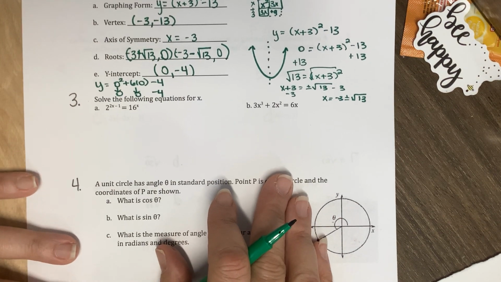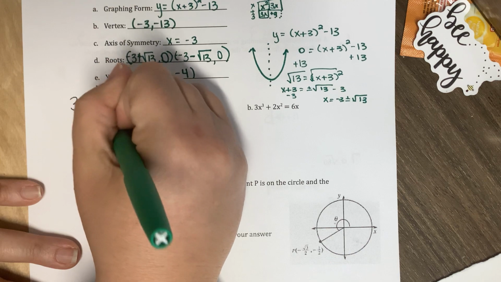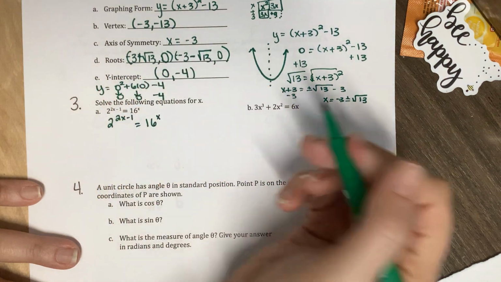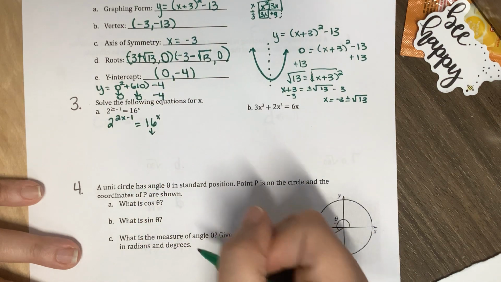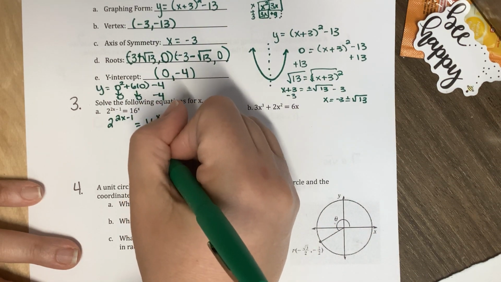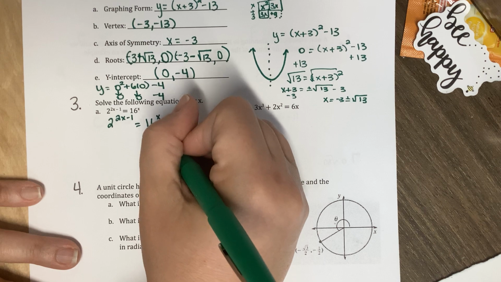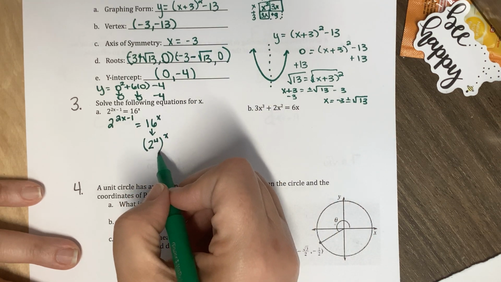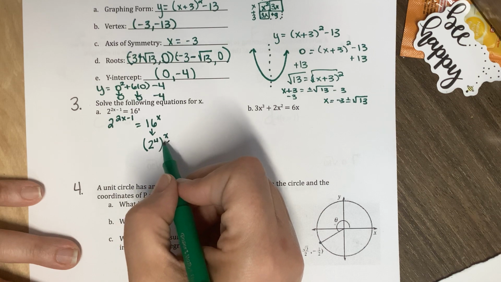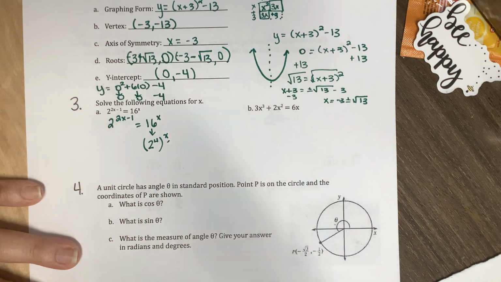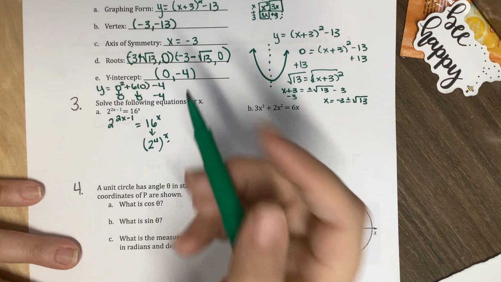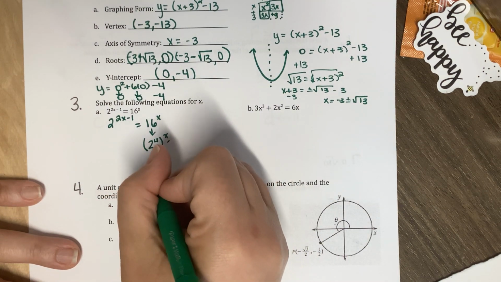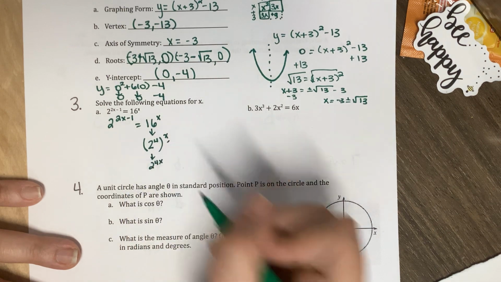Next one, we have 2 to the 2x minus 1 equals 16 to the x. Well, friends, another way to write 16 is 2 to the 4th power. So now instead of 16 to the x power, I have 2 to the 4th to the x power. Power to a power, I multiply. So that reduces down to 2 to the 4x.